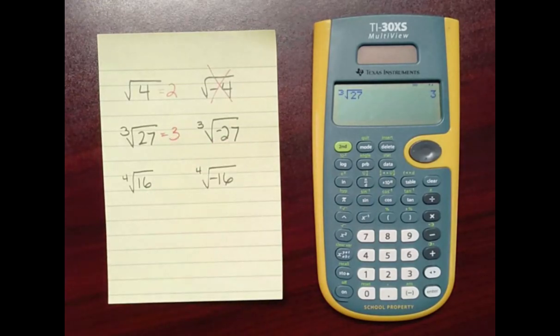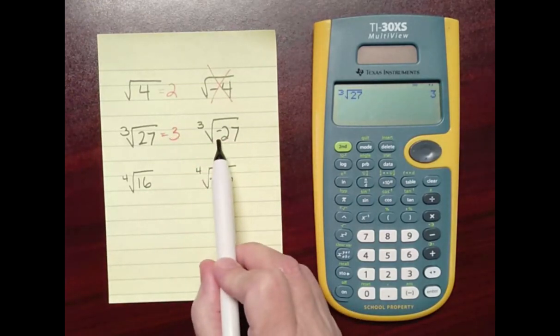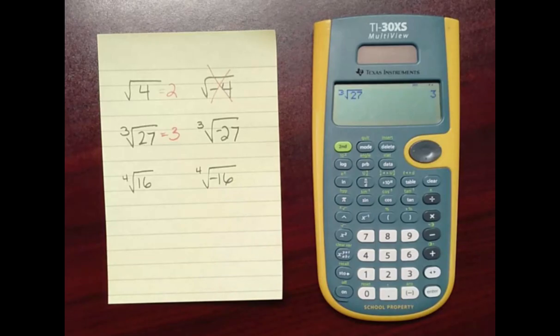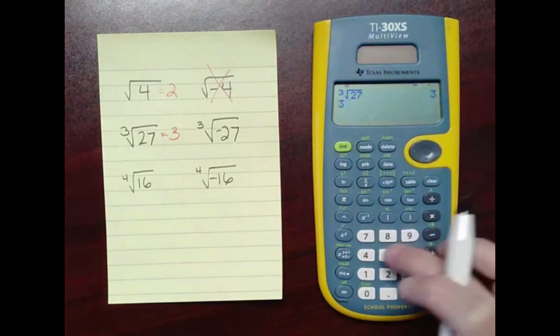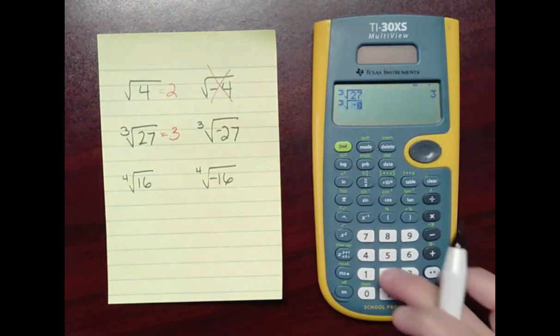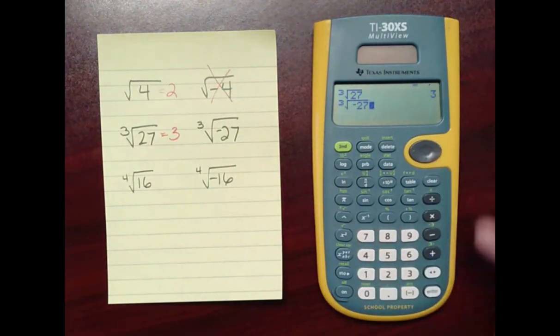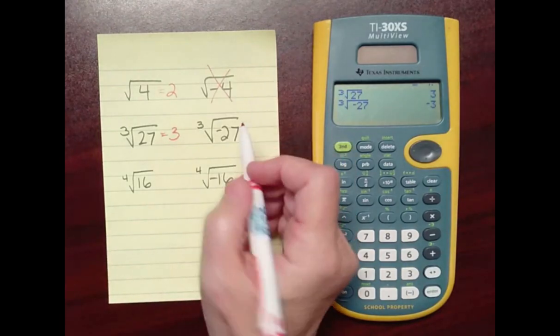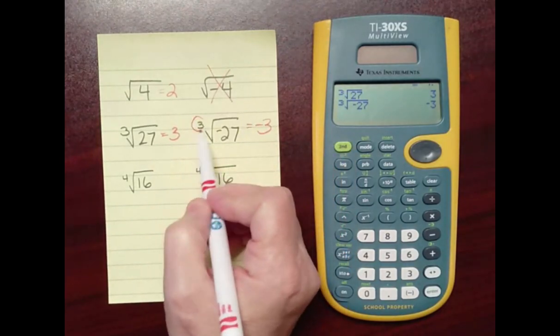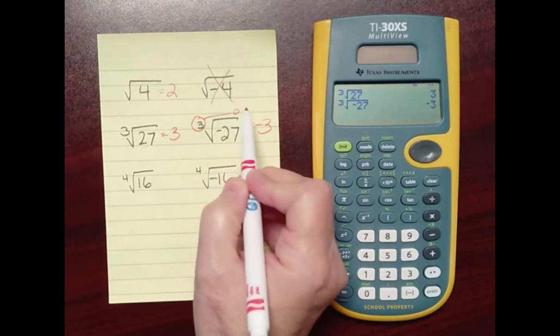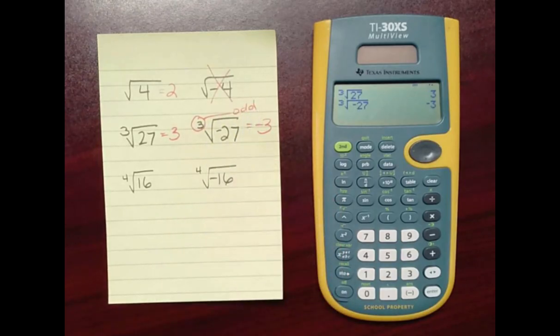If I do the cube root of -27, 3, second, cube root, -27. Move out and hit enter, we get -3. Notice we didn't get an error when this index number was odd.